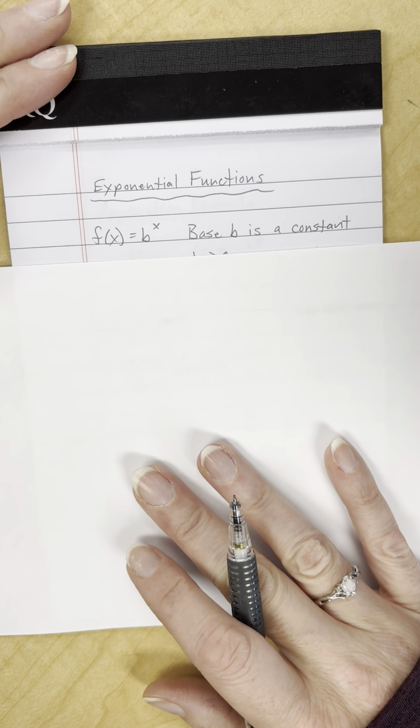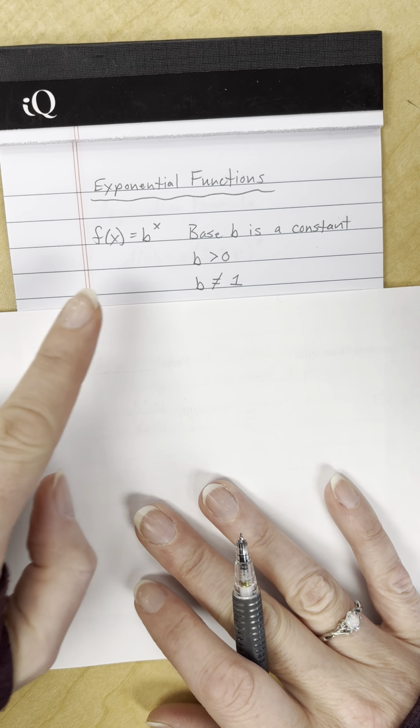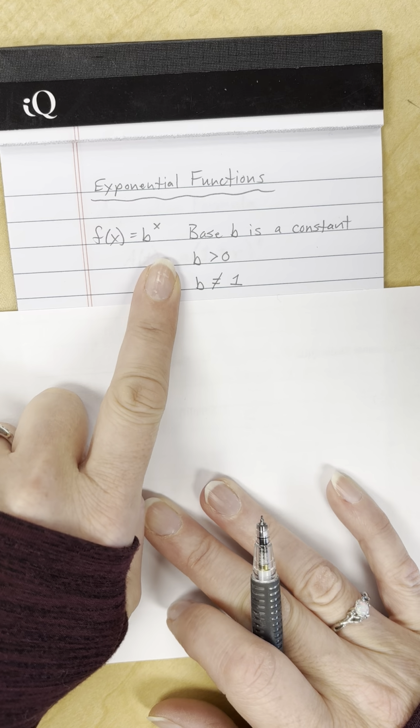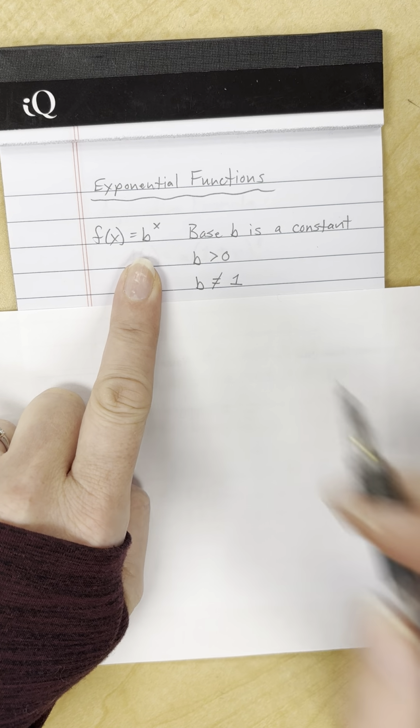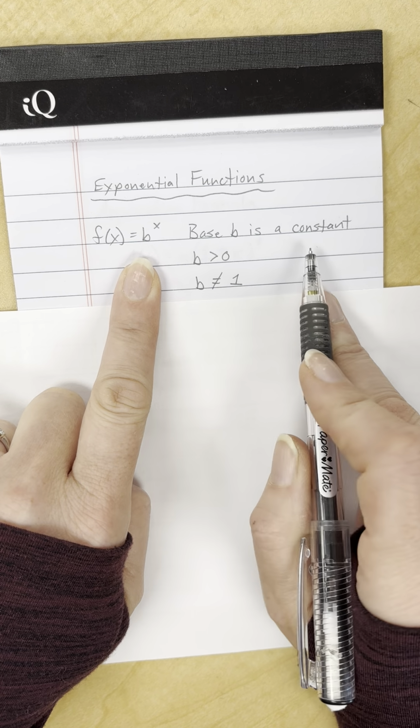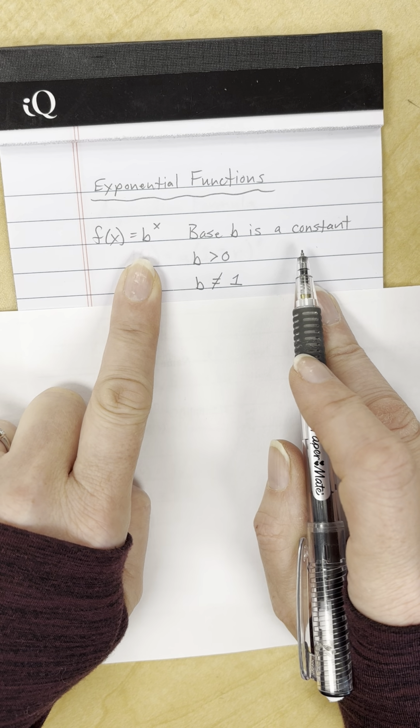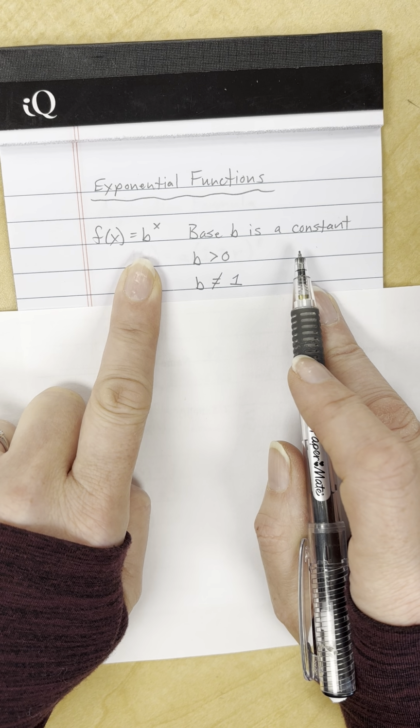Today's topic is exponential functions, which I rather enjoy. Our base model for exponential functions is right here. F of x equals b to the x. B, if you notice in this case, is the base number, and it's going to be a constant. So within any given problem, it's going to be a single number.